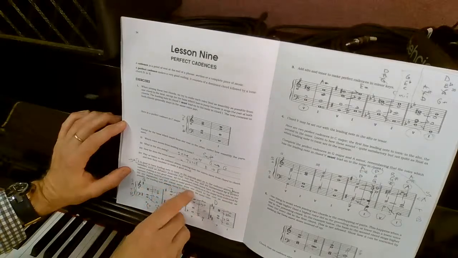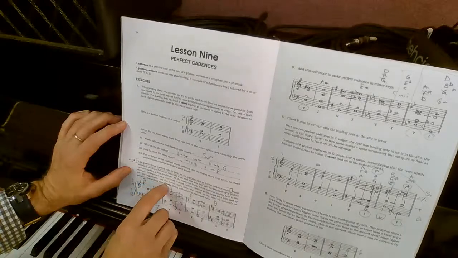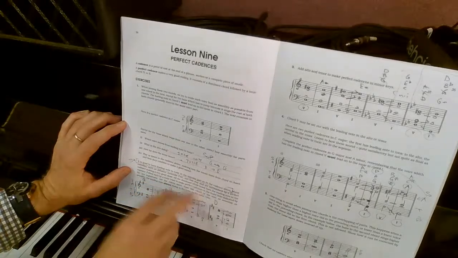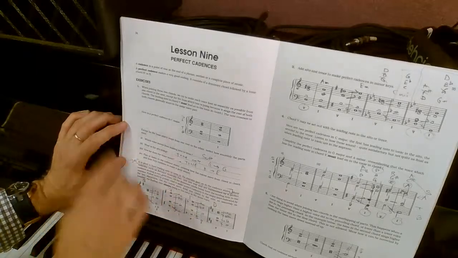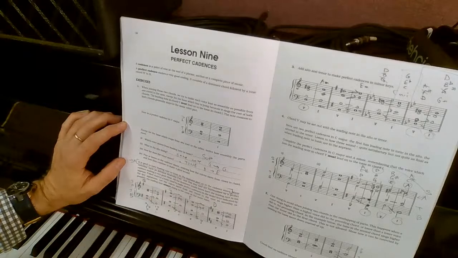The voices move from one chord to the next. The leading note always rises to the tonic in the same way in this example. Make sure that the leading note rises. This is question 2, page 34. We're in G major here.